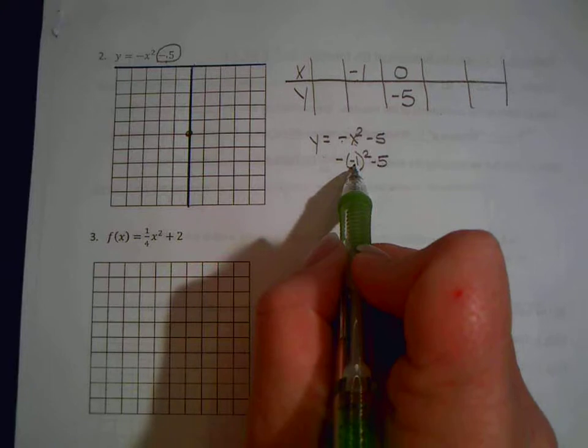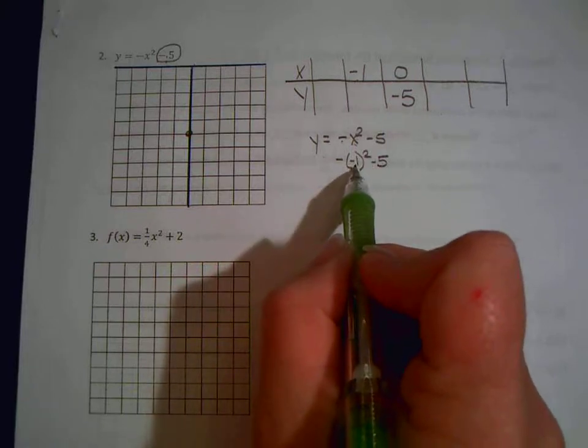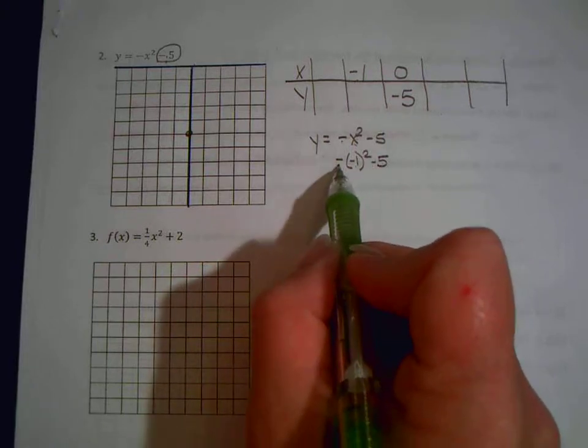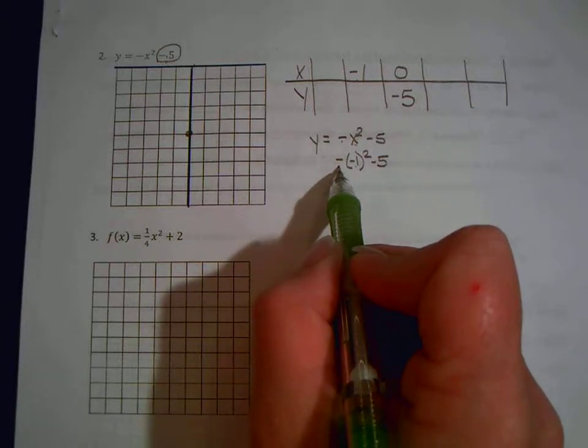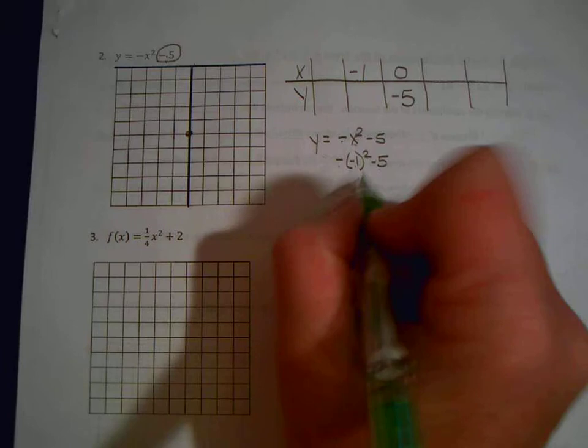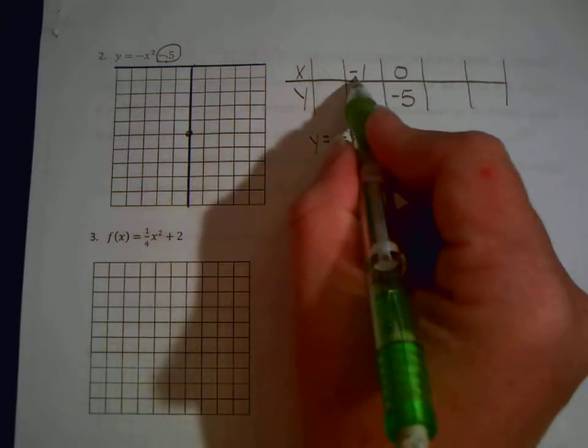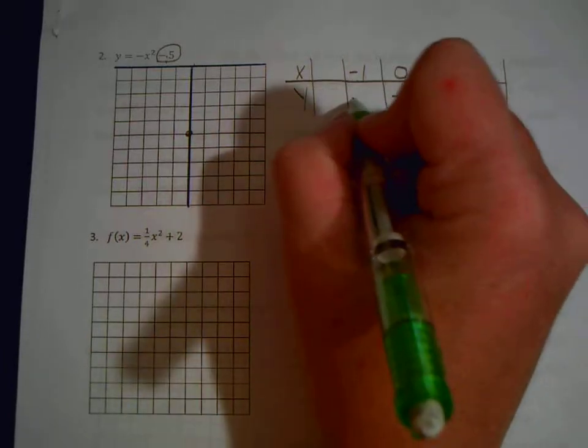So -1 squared. -1 times -1 is +1, but then it's the negative of that. So it's -1 minus 5, which is -6. So when x is -1, y is -6.